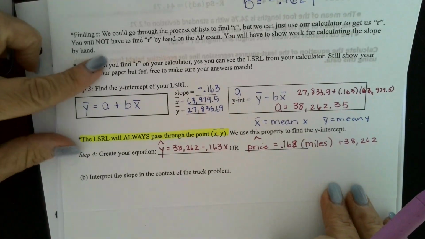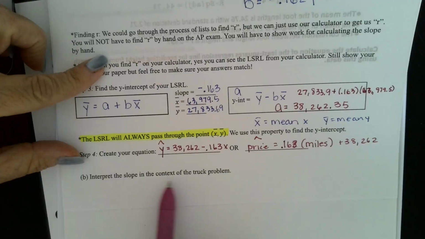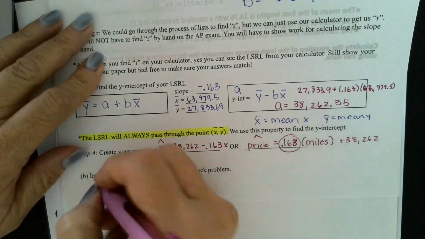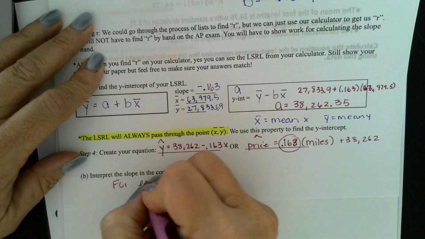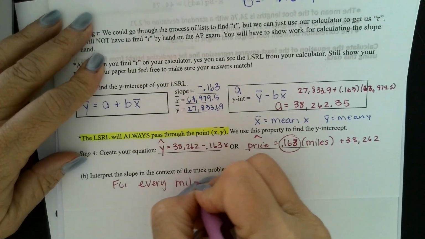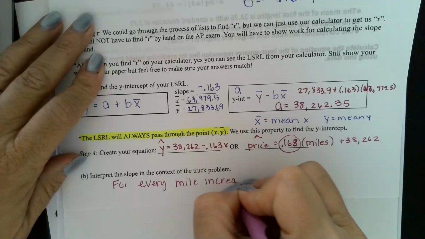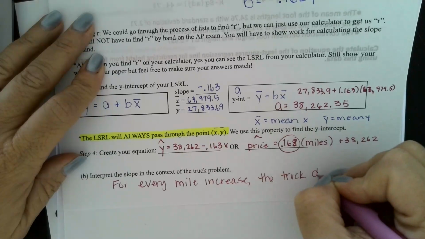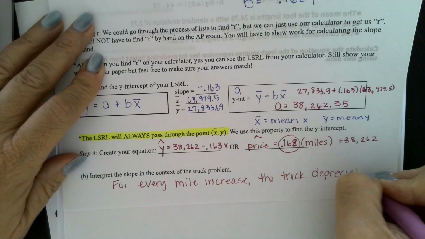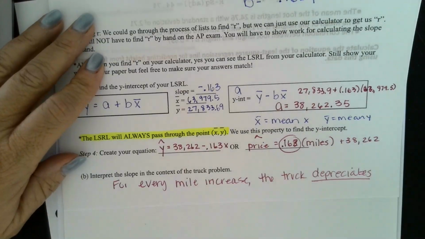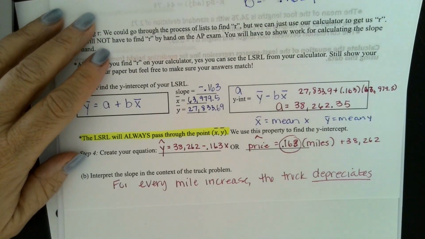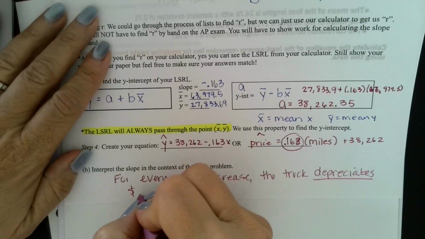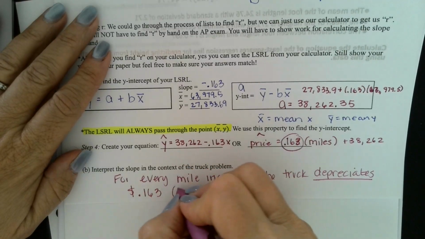Now what it says here is interpret the slope in the context of this truck problem. So this was my slope value. What I would say is for every mile increase, the truck depreciates. And if you don't know what that word depreciates means, that's a word you should know. That means goes down in value, of a house, a car, but the truck depreciates 0.163 or 16 cents.